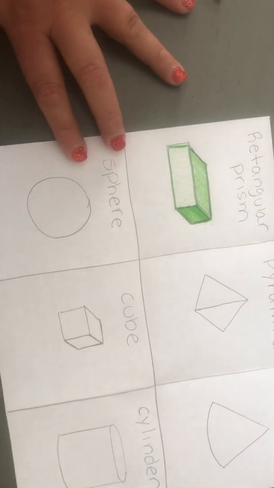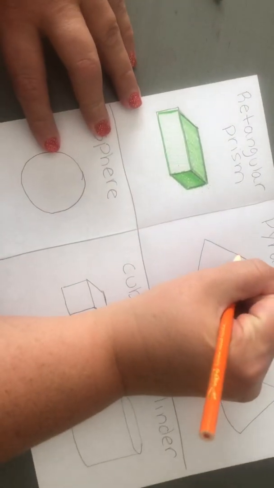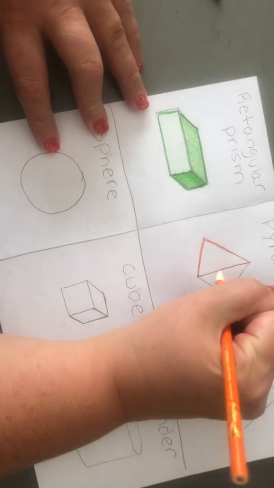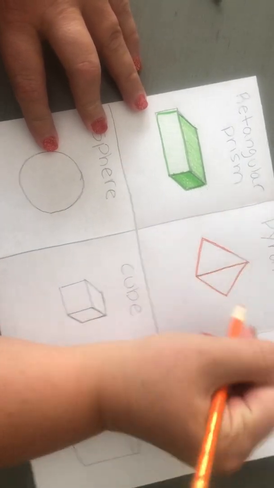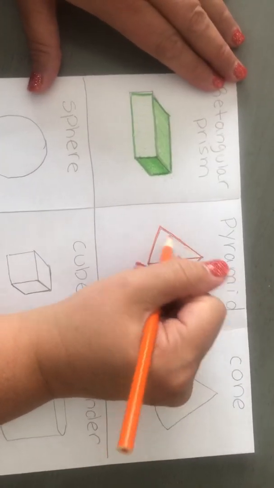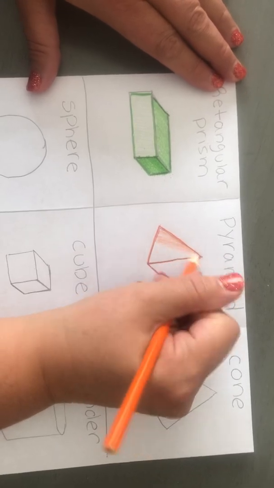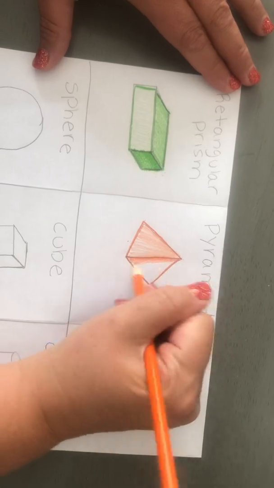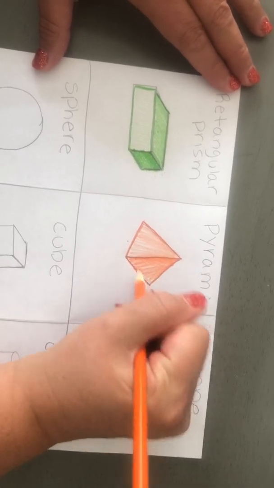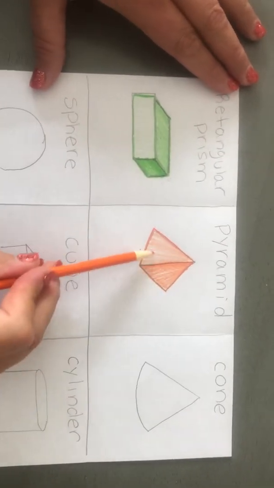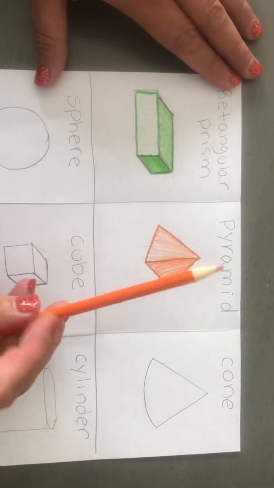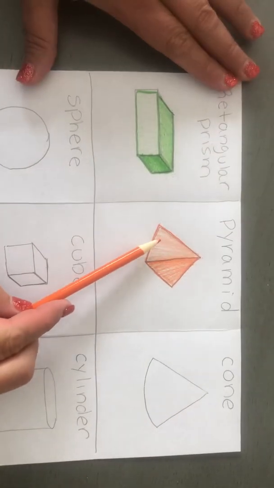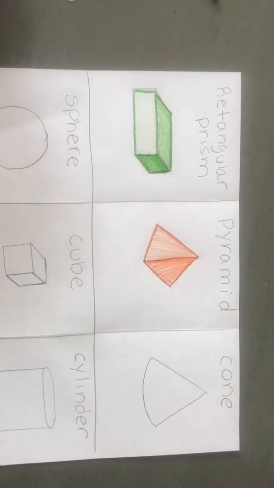Now, for my pyramid, I'm gonna start by tracing it again. And I only have 2 sides on this one, so I only need to create 2 shades. So there's 1 shade, and then I'll go a little bit darker for my second shade. By creating the 2 different colors, I give the illusion that one is being maybe highlighted a little bit and one is in the dark a little bit.